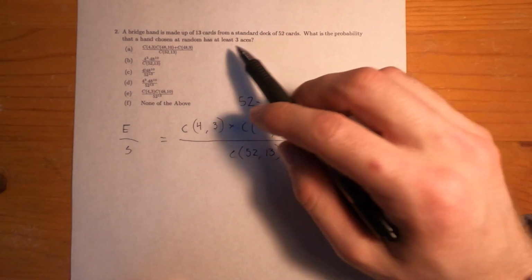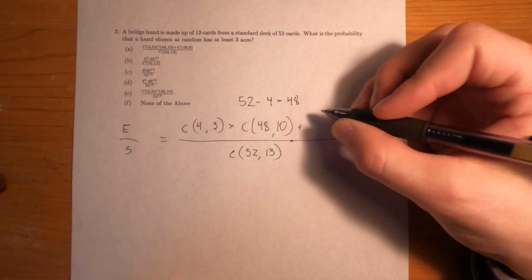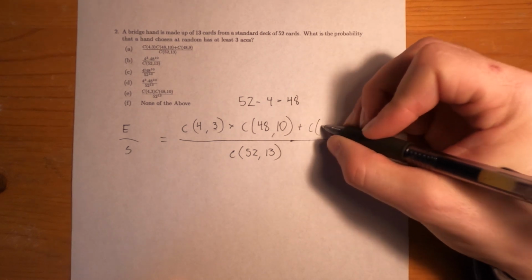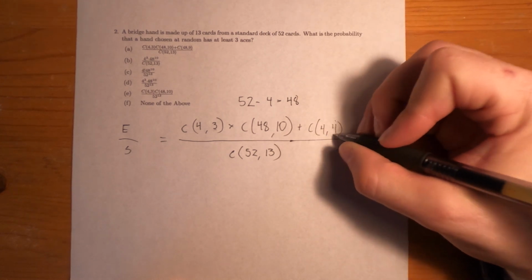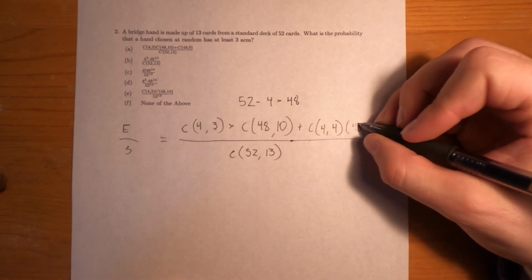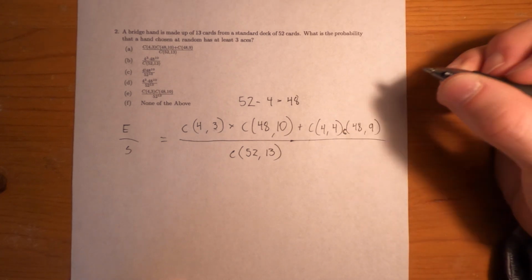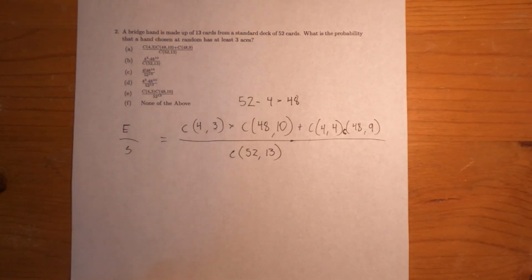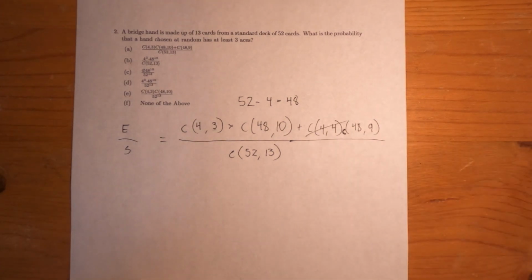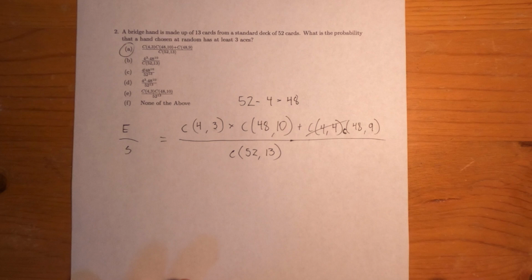However, this says at least 3 aces need to be chosen. So that means we could also have 4 aces, which would look like this. 4 aces, choose 4. 48 other cards. This time we're just choosing 9. This is a combination as well. I gotta put that little C there. All right, this is 1, so that cancels out, and they simplified it just down that far, so that's A.